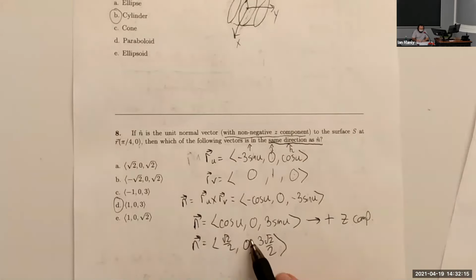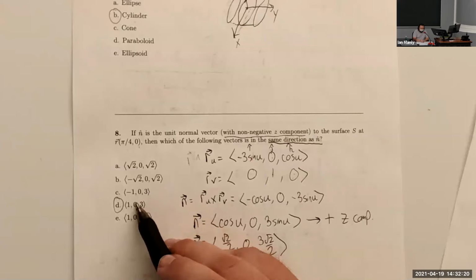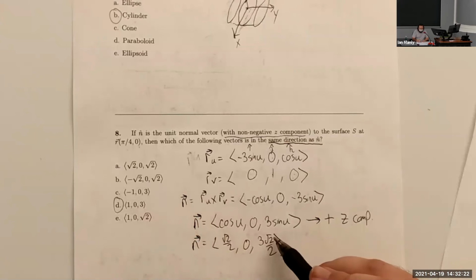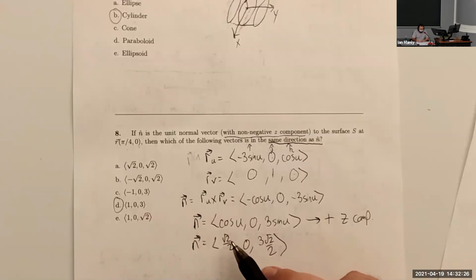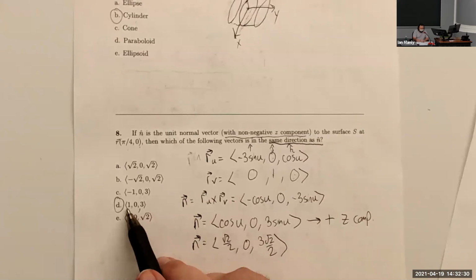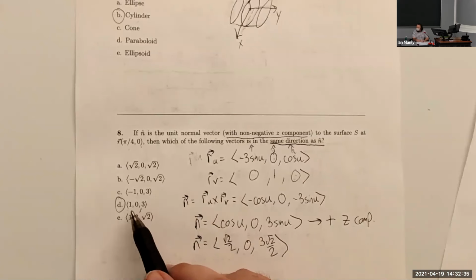But all right, so it seems like we have 0 for our y component, but that doesn't narrow it down because we have 0 for all of these y components. But then it seems like the z component is 3 times as large as the x component. And it seems like there's only one of those that does that. It's going to be this one right here, option D. So that's going to be our pick for this.